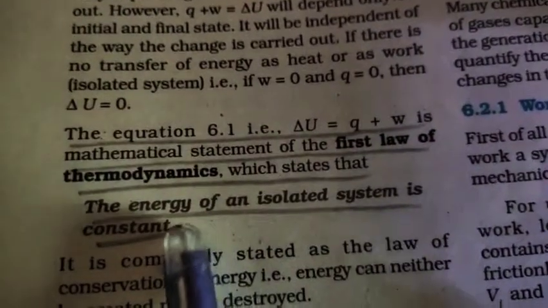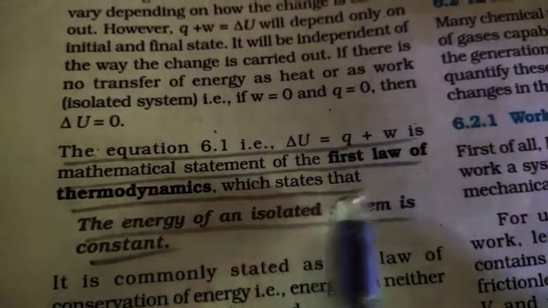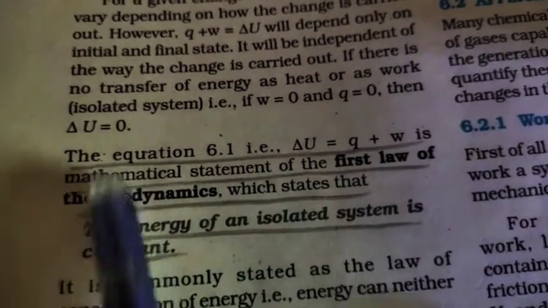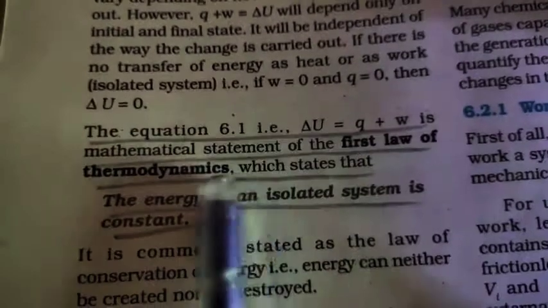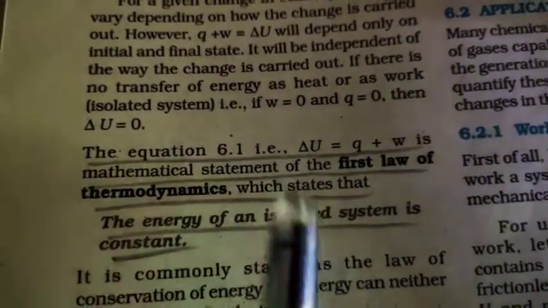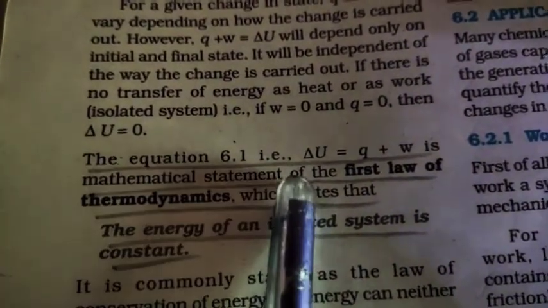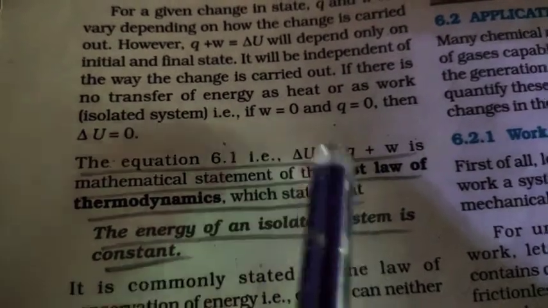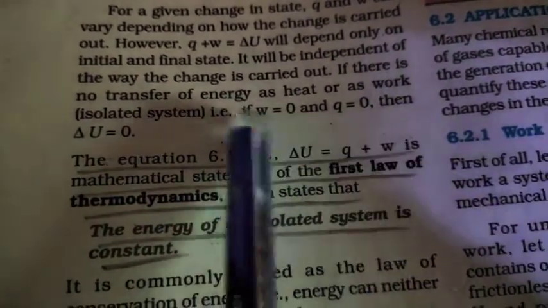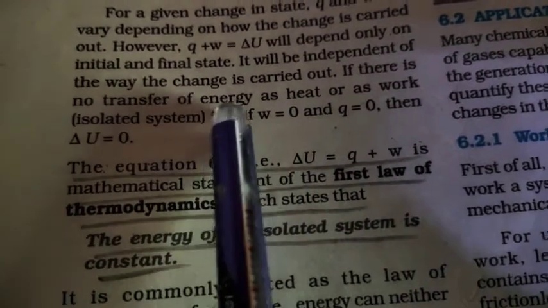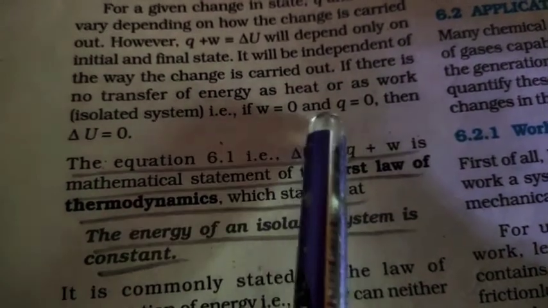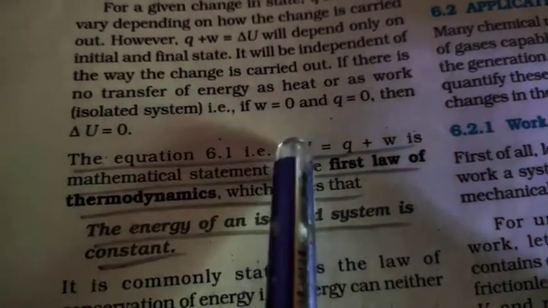That is why we are getting this line: the energy of an isolated system is constant. So this is the first law of thermodynamics. Whatever I have underlined, that you have to write if you are asked what is the first law of thermodynamics, and after that you have to mention this line. In an isolated system, there is no transfer of energy as heat or as work. Therefore, W equal to 0, Q equal to 0, hence delta U equal to 0.